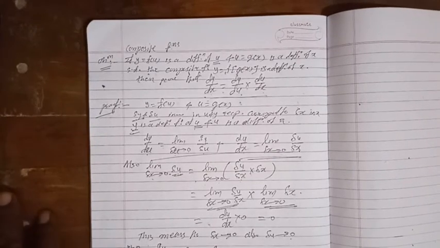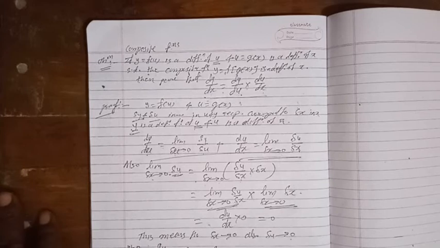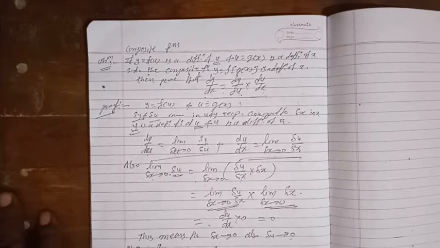As we know, as Δx tends to 0, also Δu tends to 0.